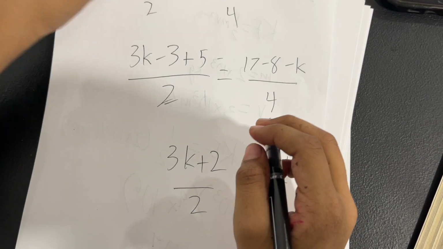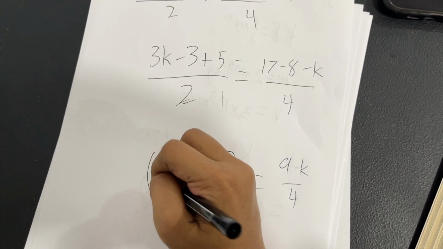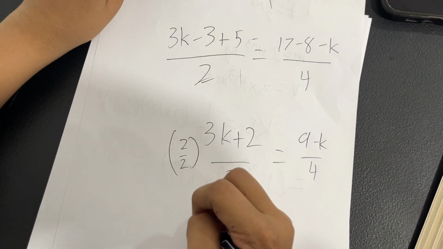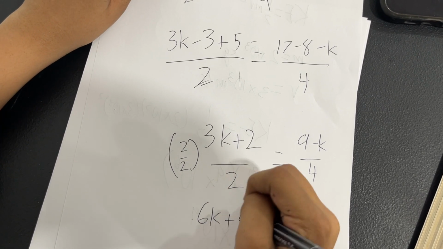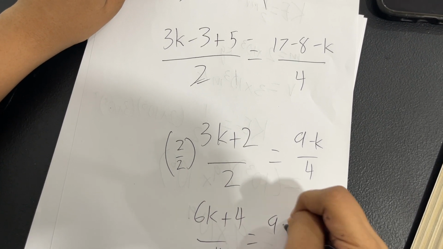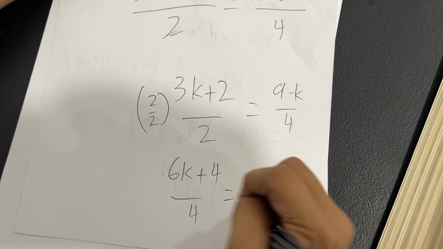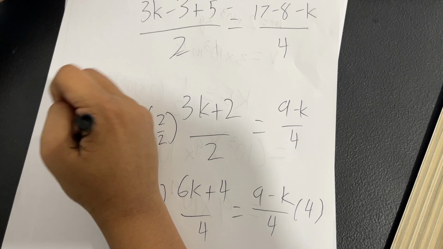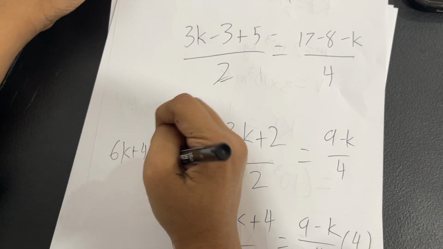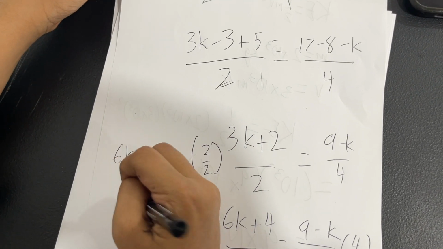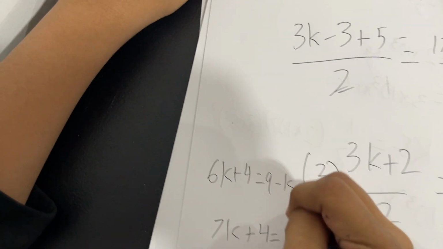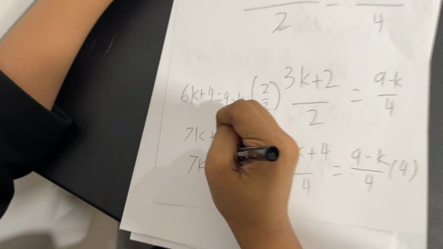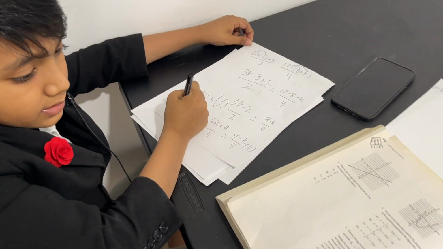And now we can conjugate, meaning we can multiply this by 2 over 2, which gives us 6K plus 4 over 4 equals 9 minus K over 4. Now multiply both sides by 4, which should give you 6K plus 4 equals 9 minus K, which means we get 7K plus 4 is 9. So 7K is 5, thus K is 5 over 7, and 5 over 7 is B.